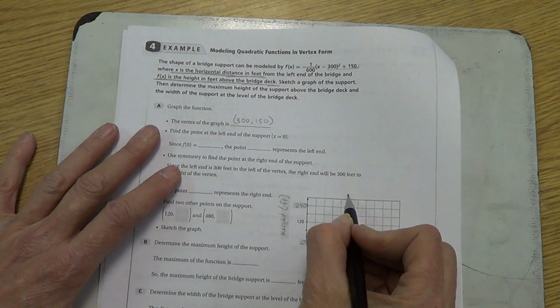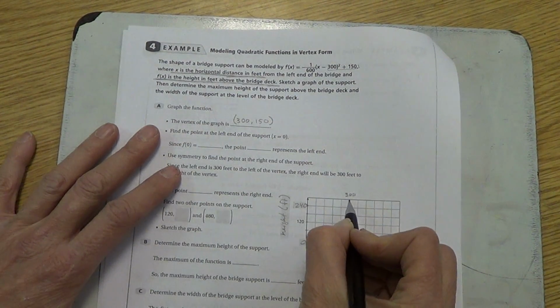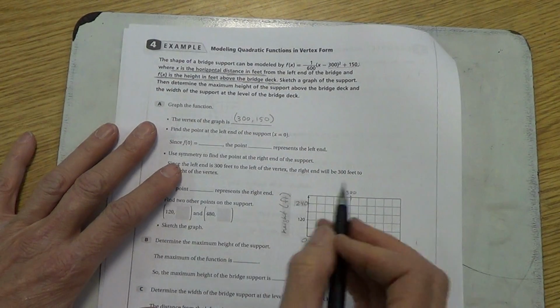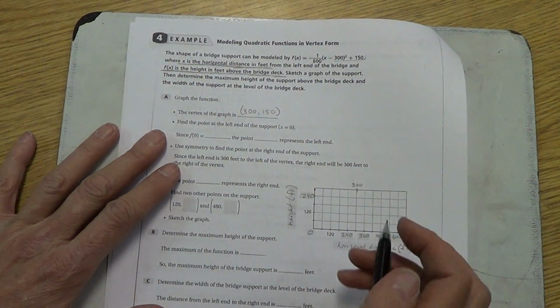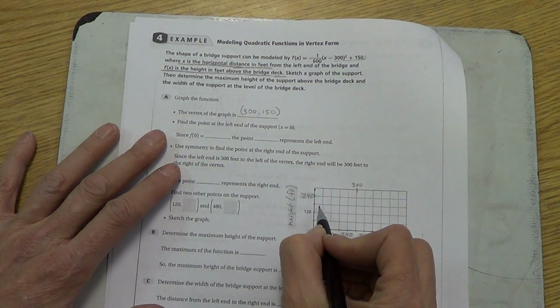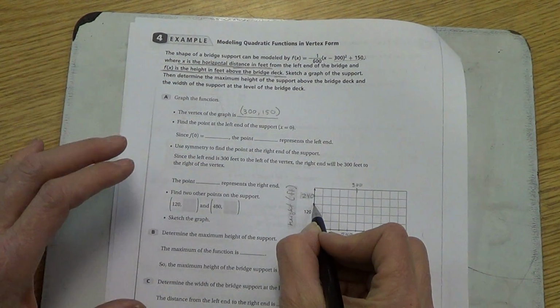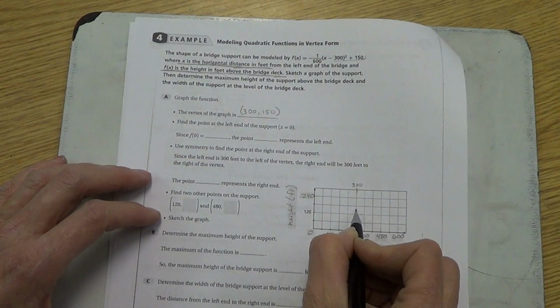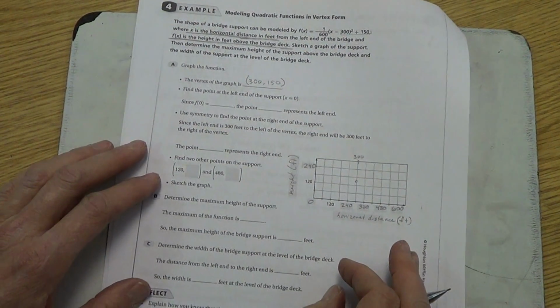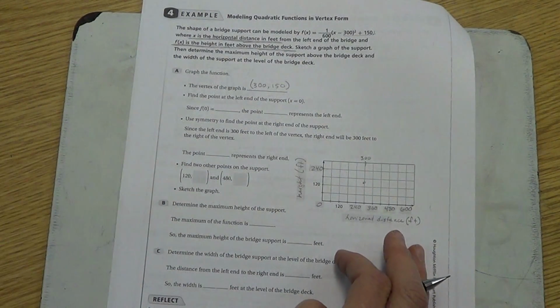So right here is 300 feet. That's going to be the middle of your arched bridge. Okay, so let's go ahead and put it at 150. This is 120 plus 60, would be 180, so it's a little bit below that. Probably right down about there. Okay, again, graphing is oftentimes an estimate.